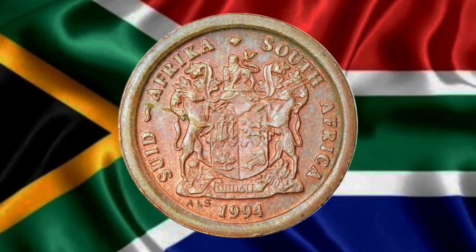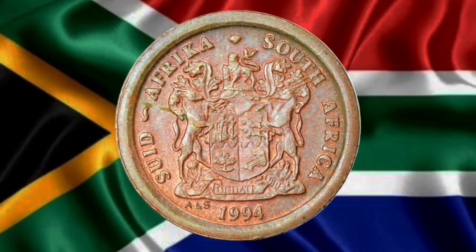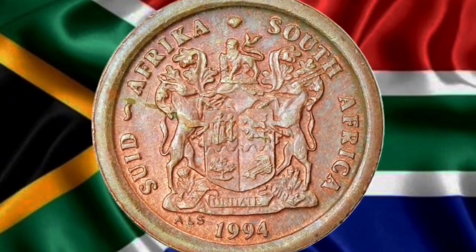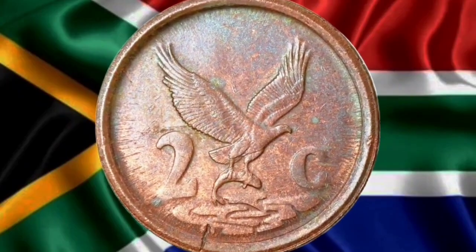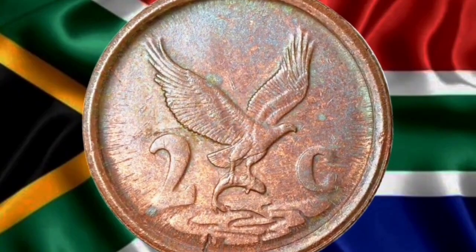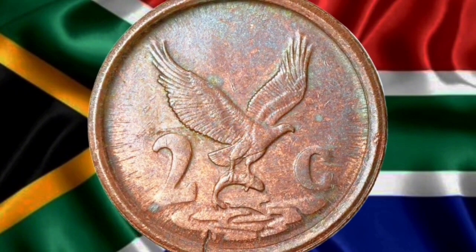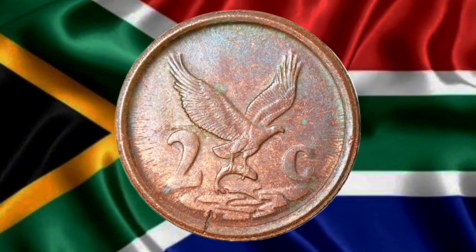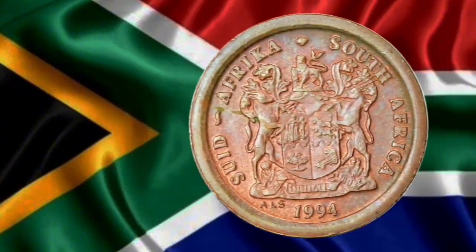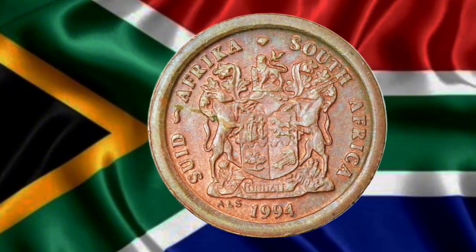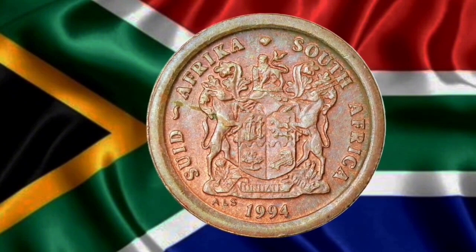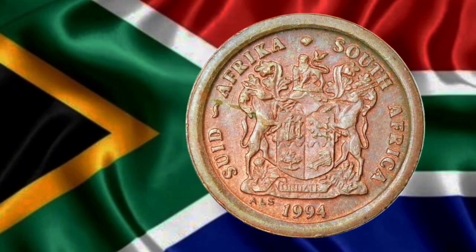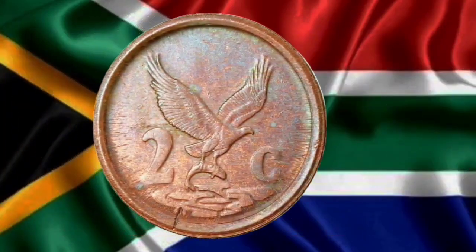It's also important to be aware of fakes and replicas. With high values come high risks. If you believe you have a rare piece, always consult with certified coin dealers or auction houses for a proper assessment. As South Africa continues to grow and evolve, so does the interest in its historical artifacts, including its coins. The 1994 2 cents coin stands as a reminder of resilience, transformation, and the journey of a nation toward democracy.